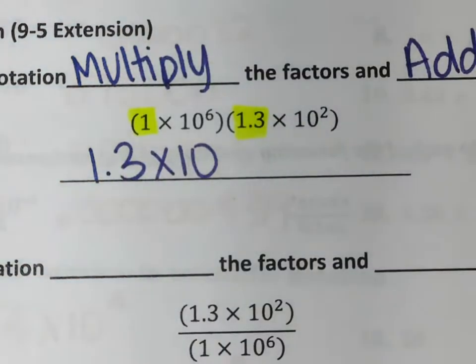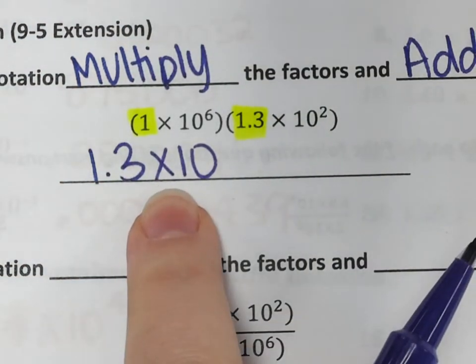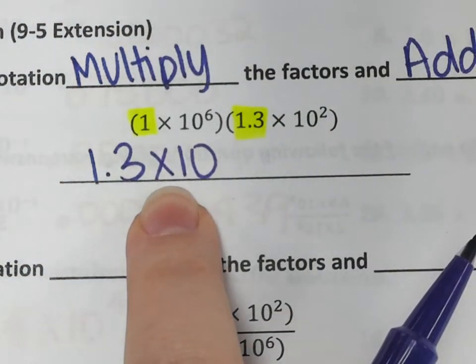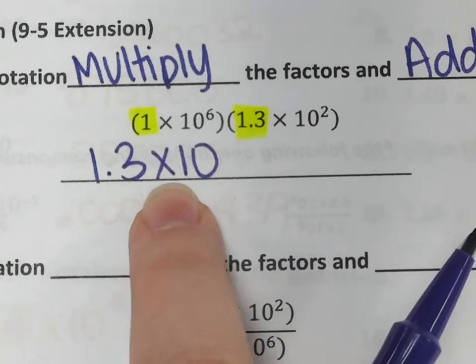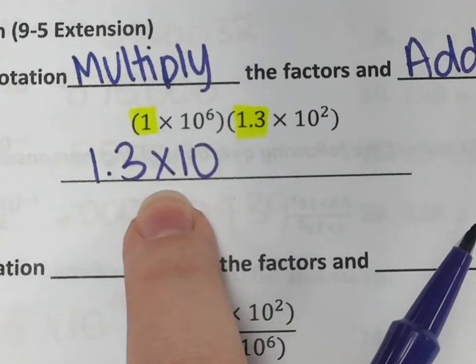Where am I writing this down? On your notes right here. I'm having trouble seeing the board. Okay. Miss Barlow's got you.